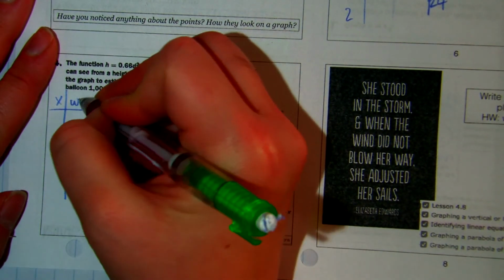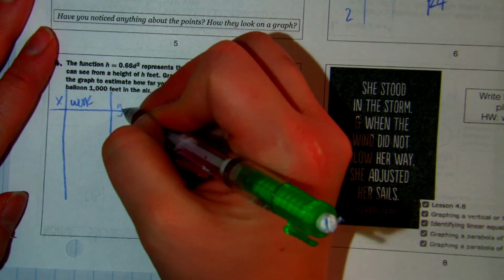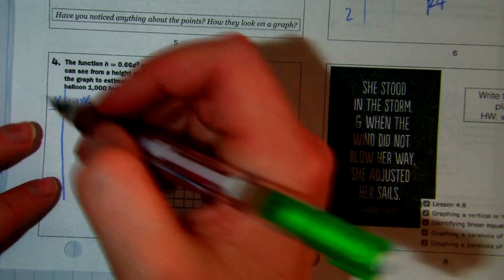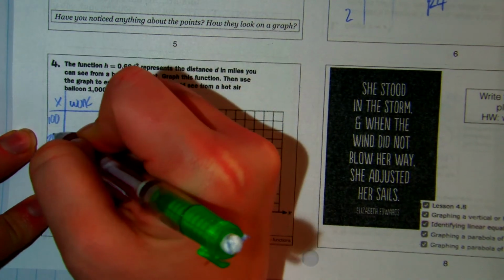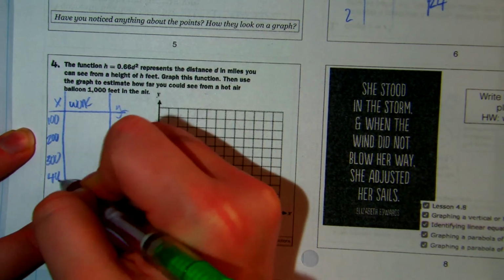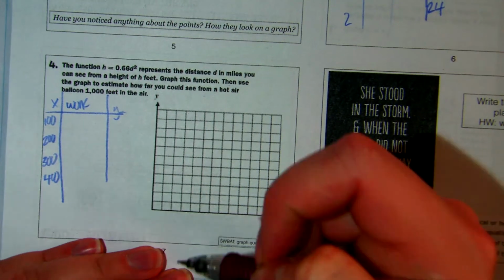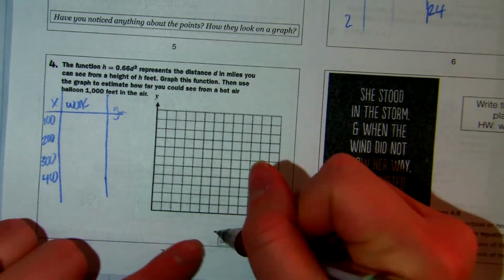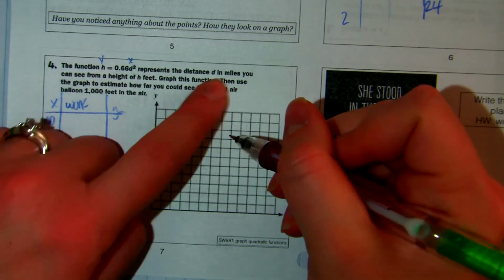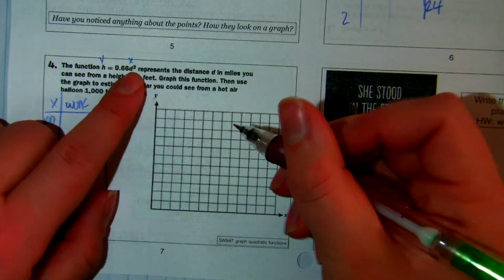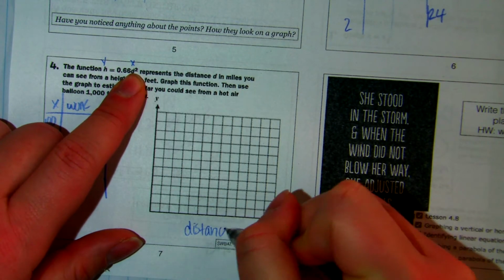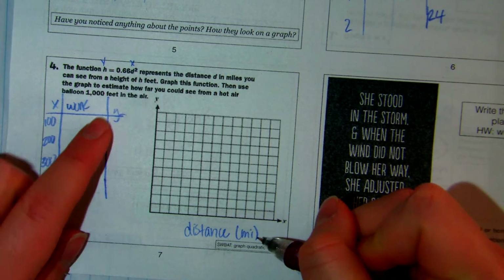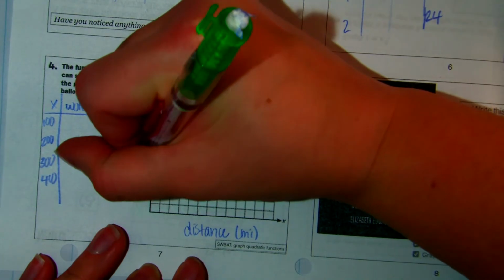So I think maybe we should go by something different. So let's go x, y. Let's pick x's of like 100. So 100, 200, 300, 400. We should be good there. And then I'm going to label my x-axis. That should be the d, and h should be the y. So d stands for distance in miles. And the y-axis stands for height in feet.